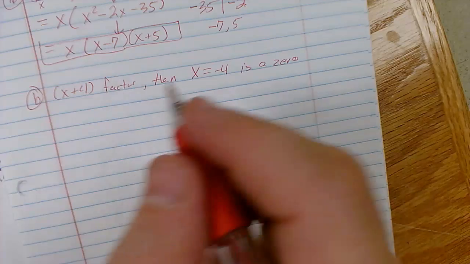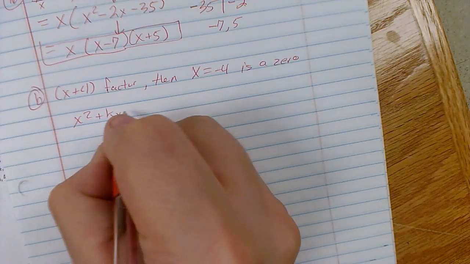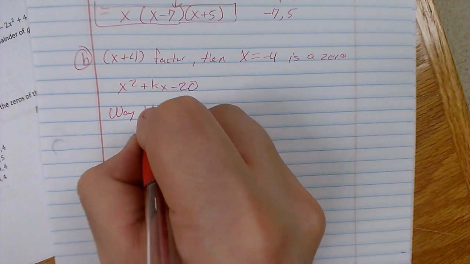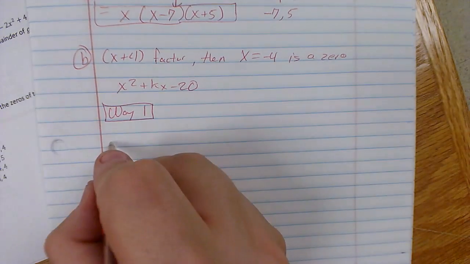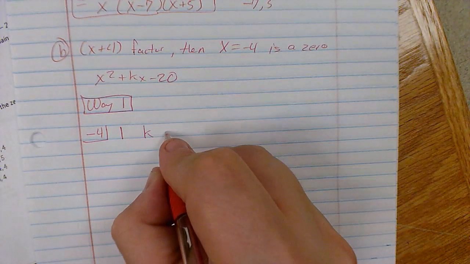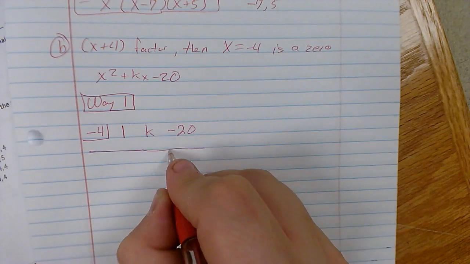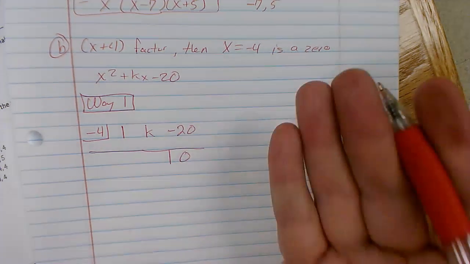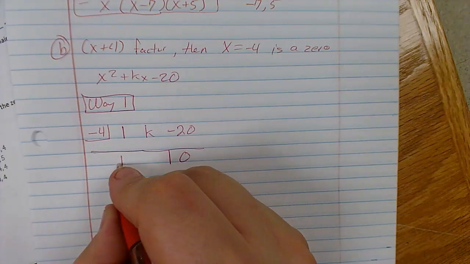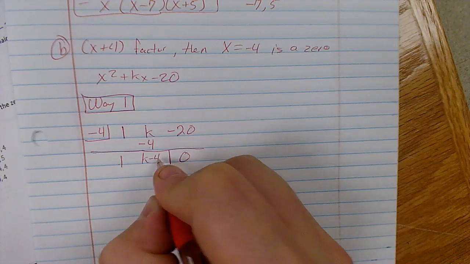So one way we can do this, so we have the x squared plus kx minus 20. The first way we can do this is by synthetic division. We would put the negative 4 in the box. We'd have a 1, a k, and a negative 20. But we would know by the end of our problem the remainder should be 0 since it's a factor. We'll drop the 1 down. Negative 4 times 1 is negative 4. We're going to have k minus 4 here, which is weird.